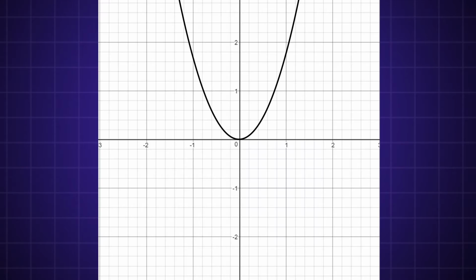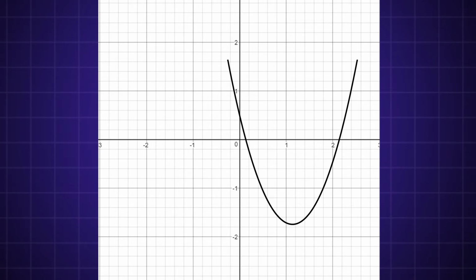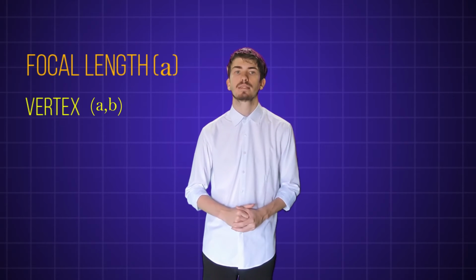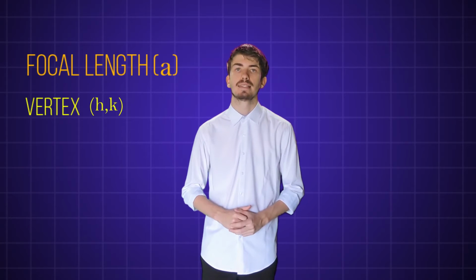The general parabola is simply a parabola with the vertex moved. If the parabola does not have its vertex at the origin, you must use a more generally defined formula. It must be noted that, since we use the letter A to mean the focal length, we can't use A or B as the vertex, therefore we use HK instead.